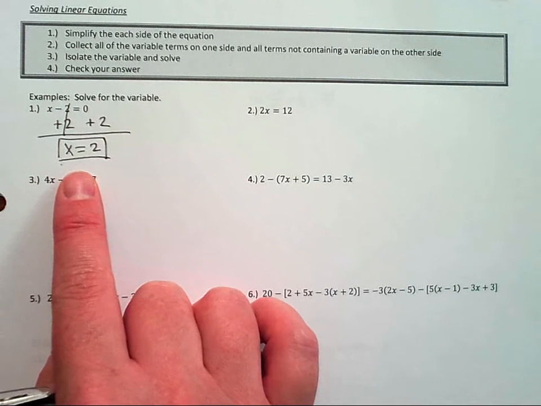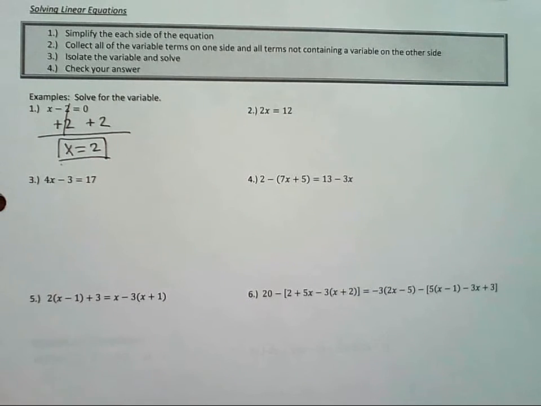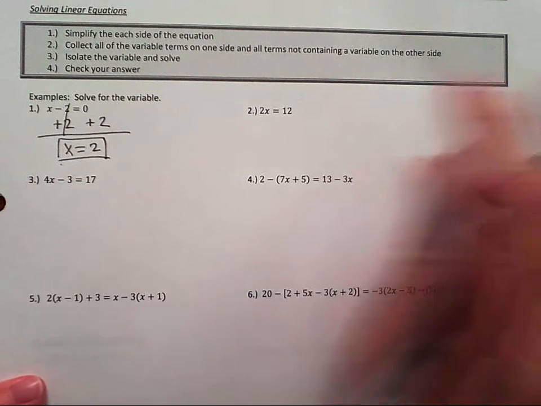We can check this. Let's plug 2 back in. 2 minus 2 is 0. Okay, it's legit. So are you guys okay with this? I think we're okay with this.